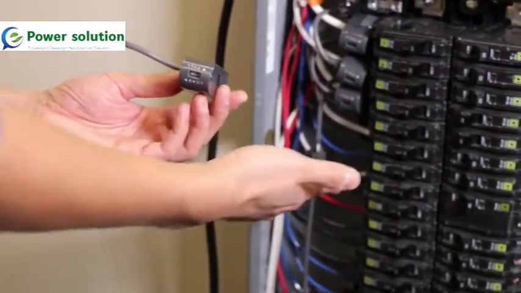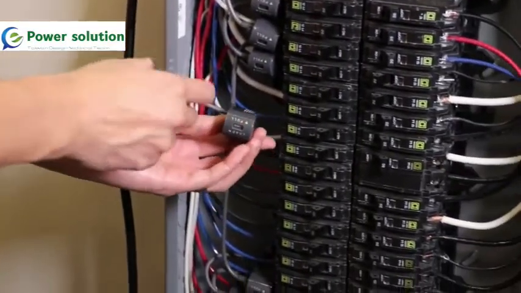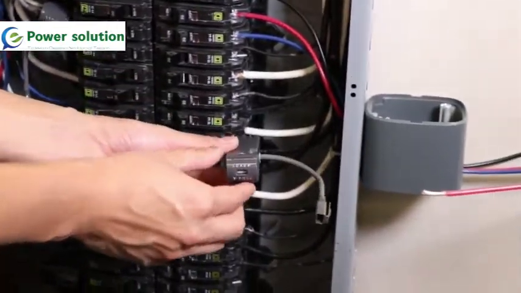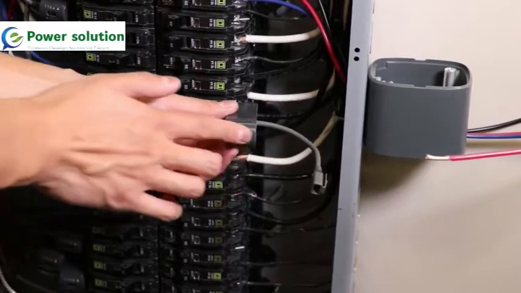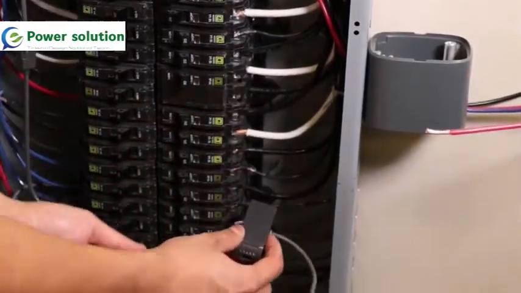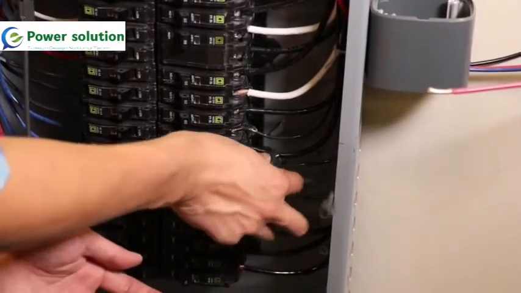When we installed on this side, we had our load facing this way, so our wire goes out this way. If we're installing on the other side of the panel, we want our current to still flow in the direction of the load. So we will install our CTs in this direction on this side of the panel.